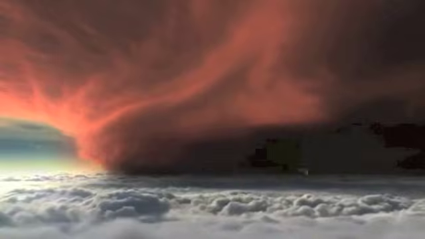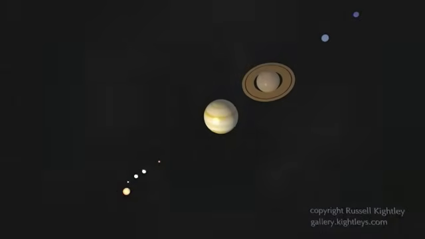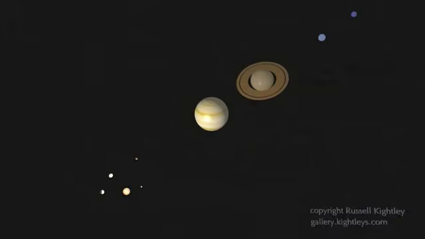The outer planets are all made of gas, although scientists believe that they might have a much smaller or liquid center. Anyway, it would be impossible to stand on any of the outer planets.